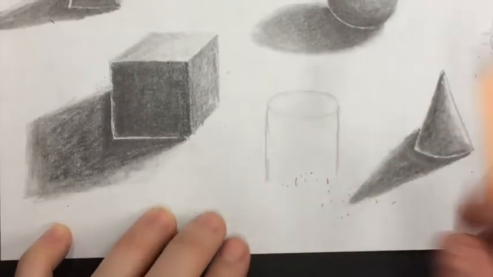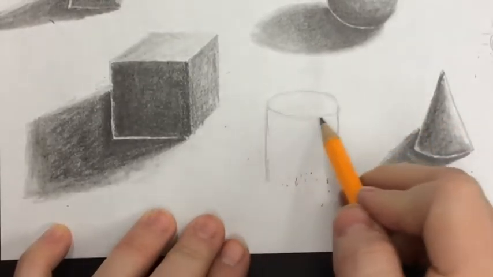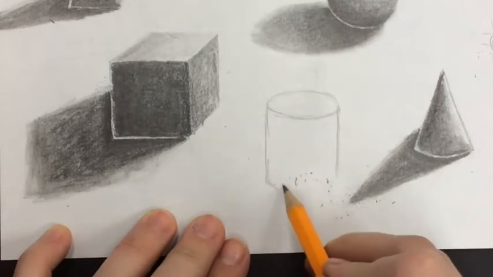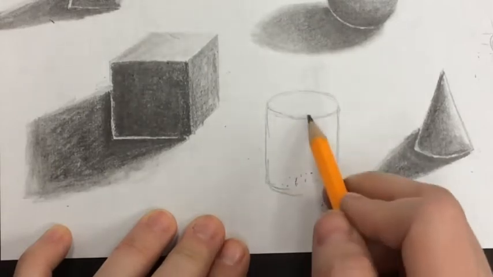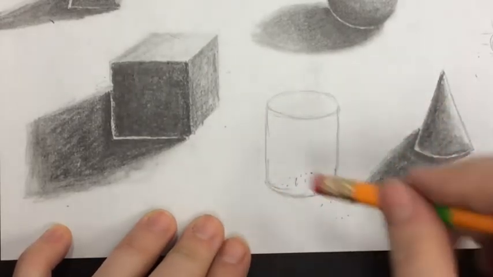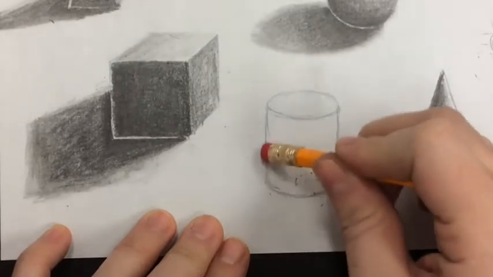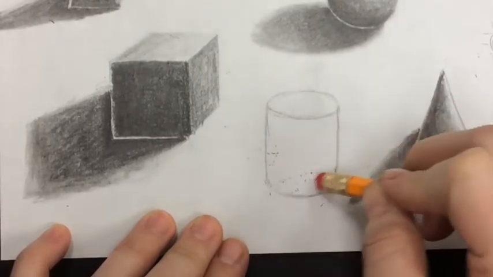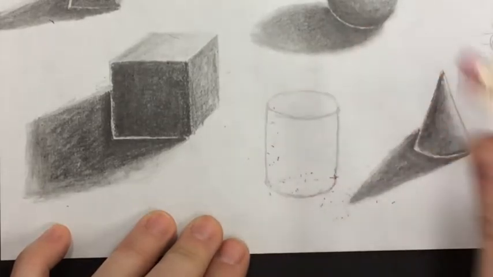Remember, parallel lines are key whenever you're drawing geometric forms or drawing something in perspective. So we're going to try and keep this curve very similar to the curve of the top of our cylinder. So there we have our cylinder. I'm just cleaning up my edges a little bit, my lines.